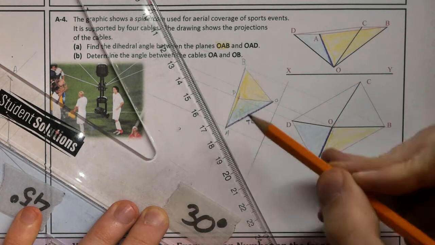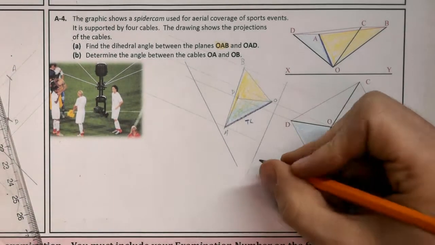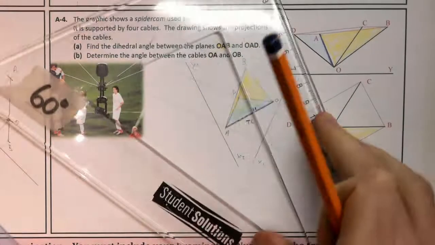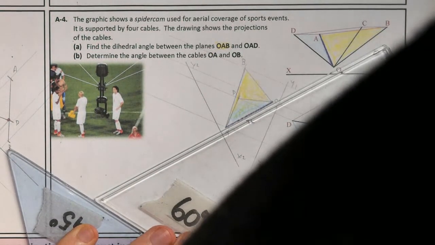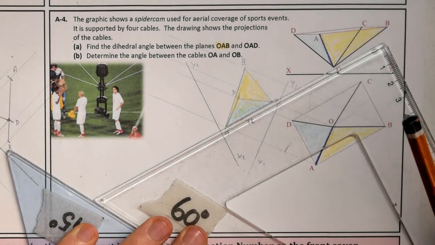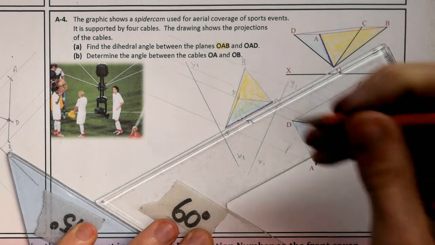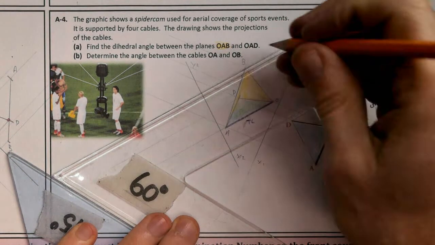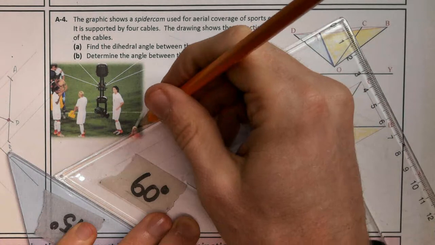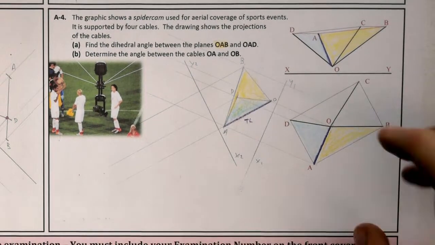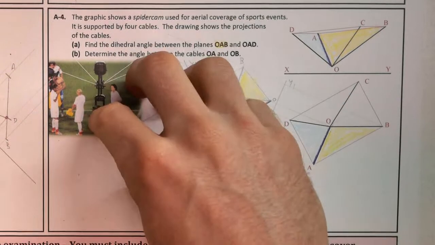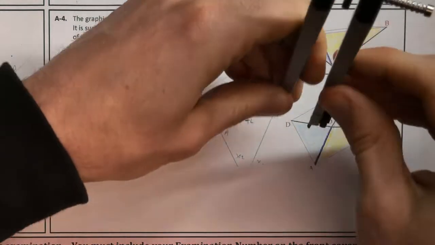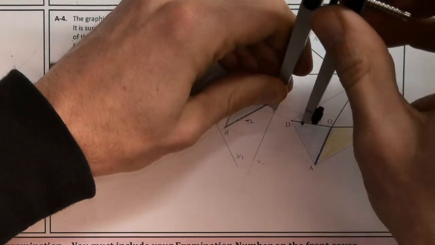Here's my x2, y2. So x1, y1, x2, y2. So plan to an auxiliary elevation to an auxiliary plan, so I'm going to go back 2 views to my plan, and I want to get the distances from my x1, y1 to each of those.